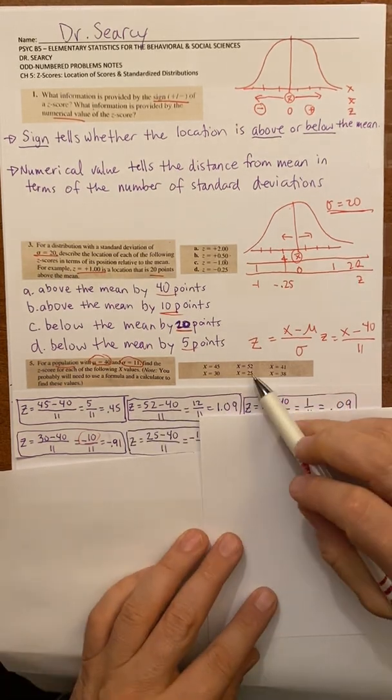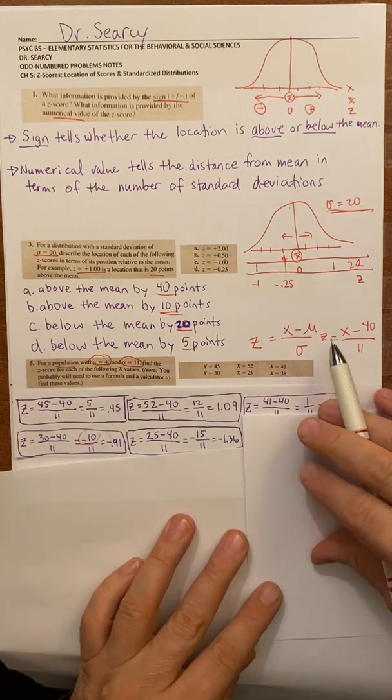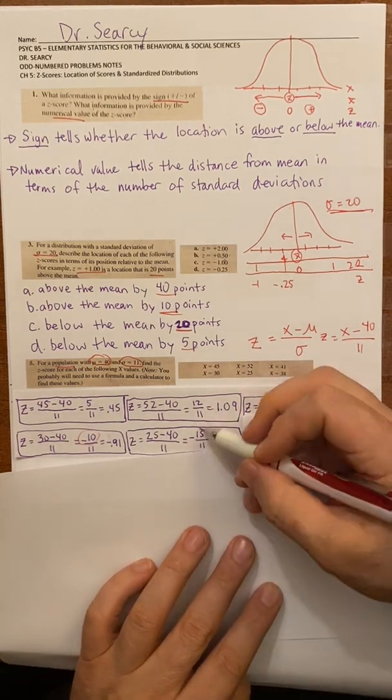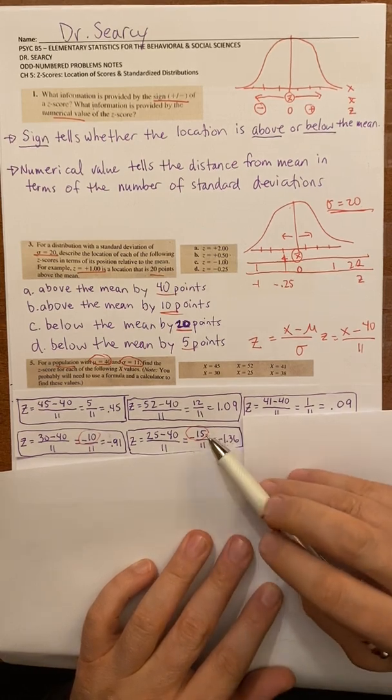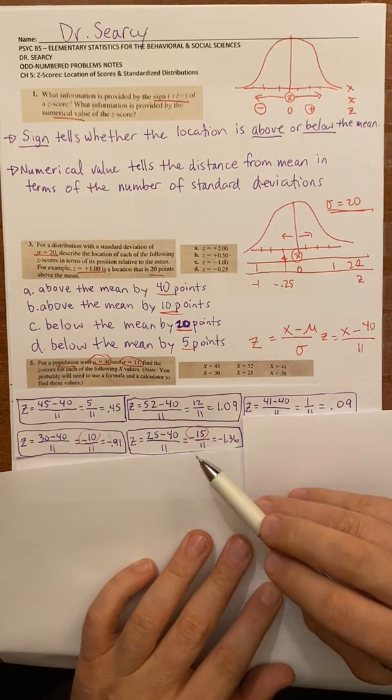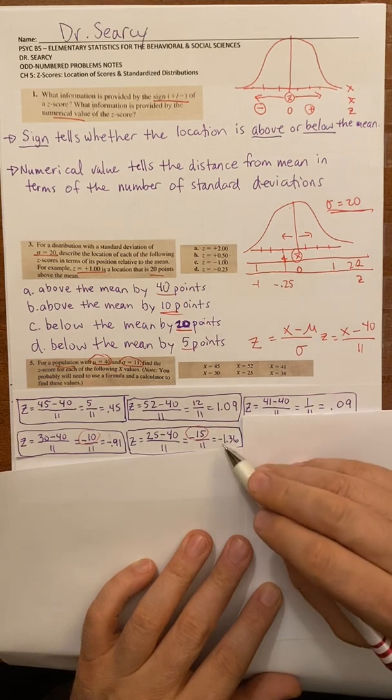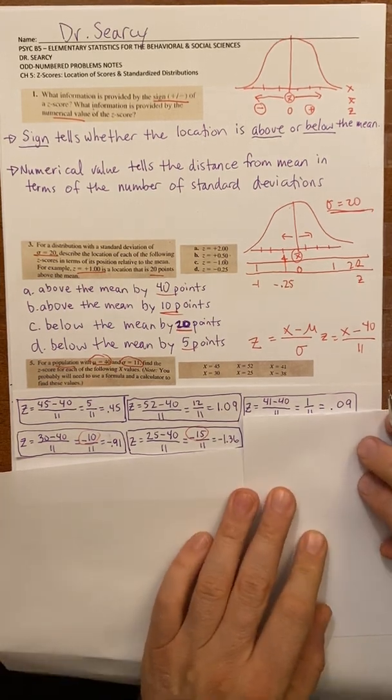Then we've got x value of 25. Looks like it's going to be another negative value again because it's 25 minus 40. So it ends up being negative 15 divided by 11 gives us negative 1.36.